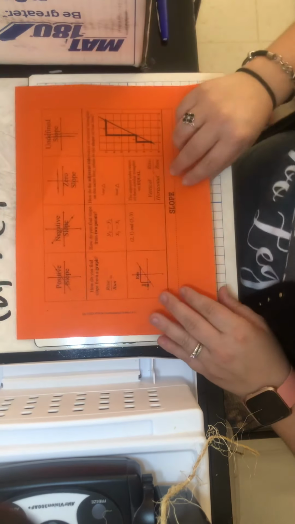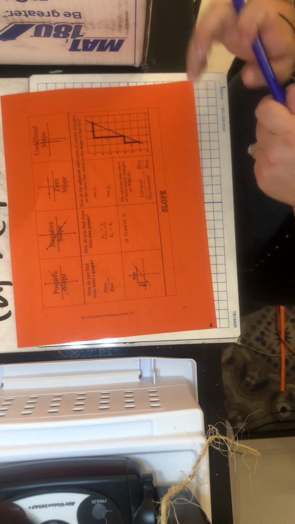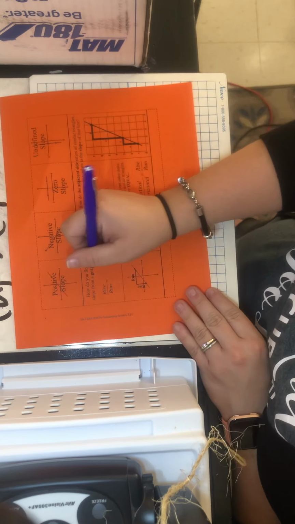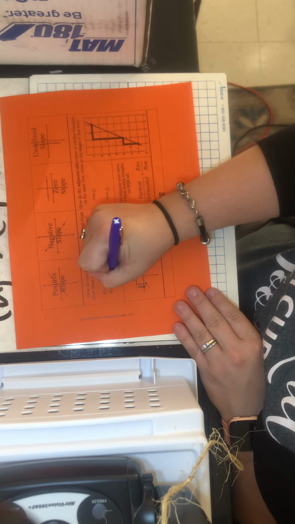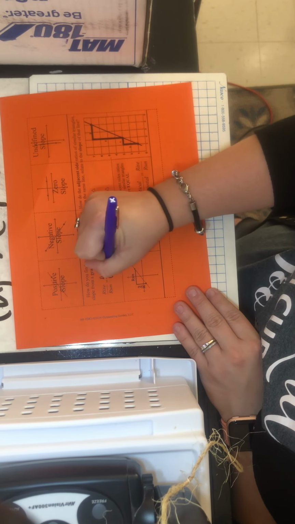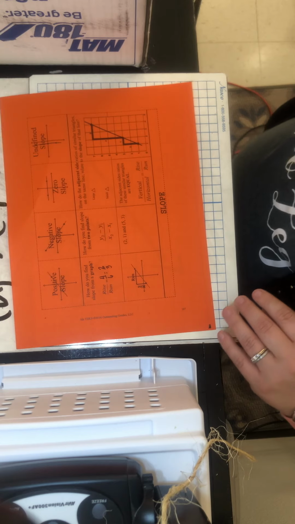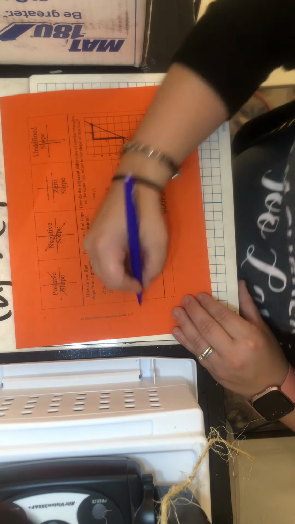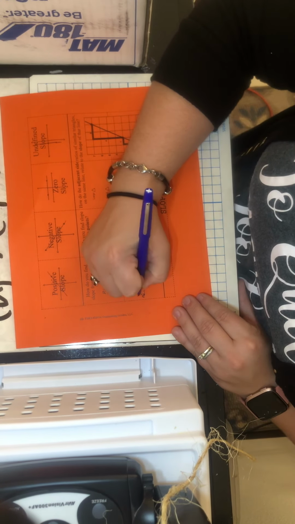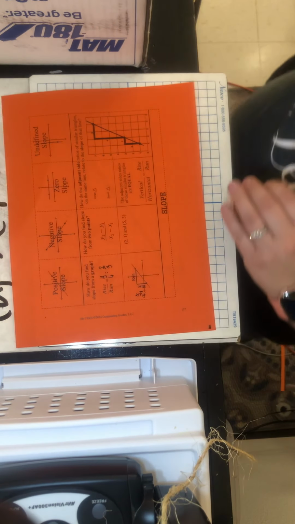So on our paper, where it says rise over run, we're going to do 4 over 6, which also equals 2 over 3. And then down here, we're going to write rise with a Y.